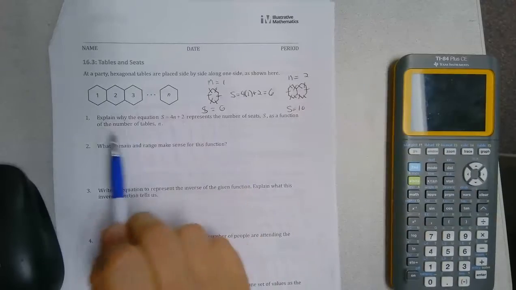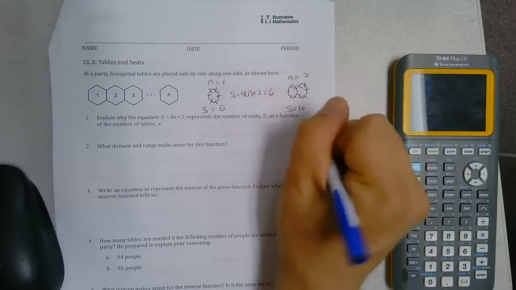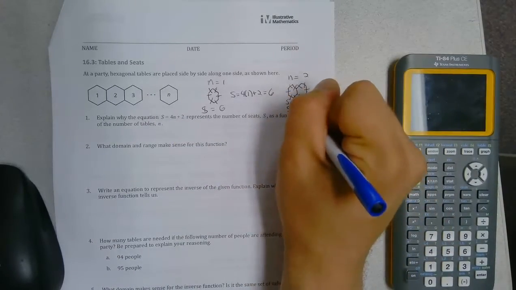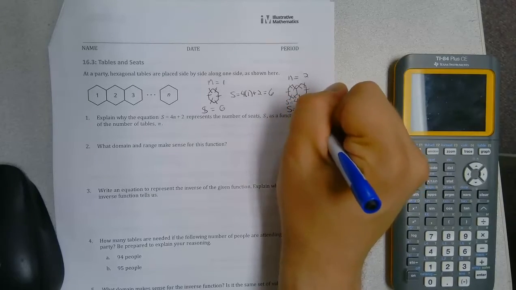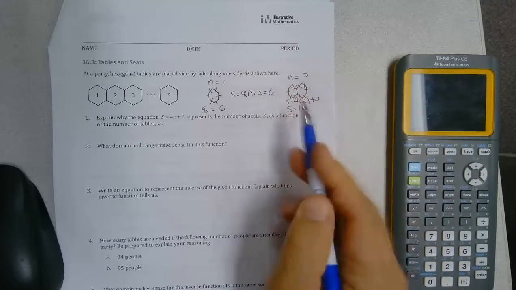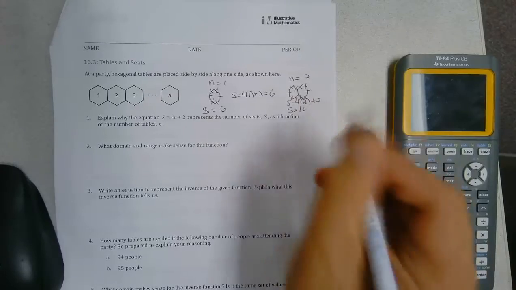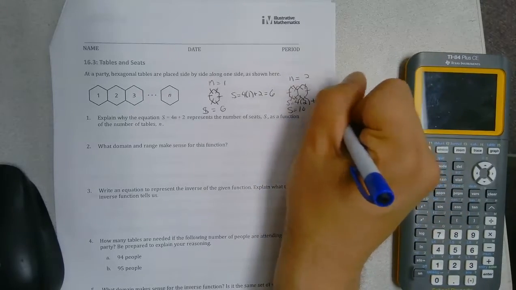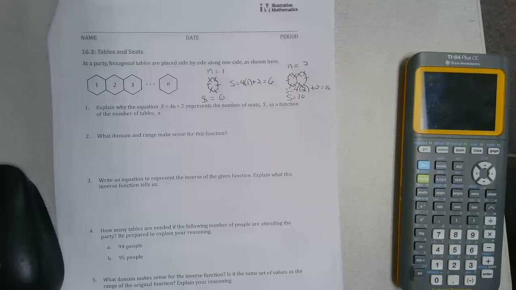So let's look at our function. We would put in S equals 4 times 2 plus 2, or 8 plus 2, which is 10. So our function is modeling this, and we have to figure out, well, why?